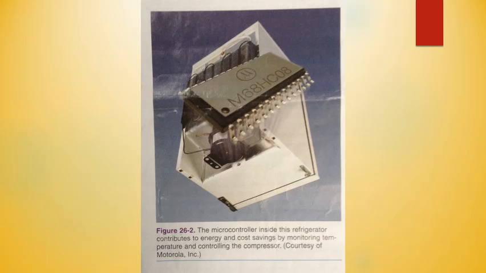Disadvantages of using microcontrollers in industry. There are a few disadvantages to using microcontrollers. The two most prominent disadvantages are the need for skilled programmers and the sensitivity of the controllers to electrostatic charges.